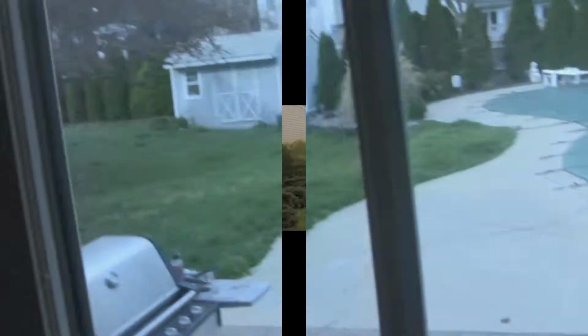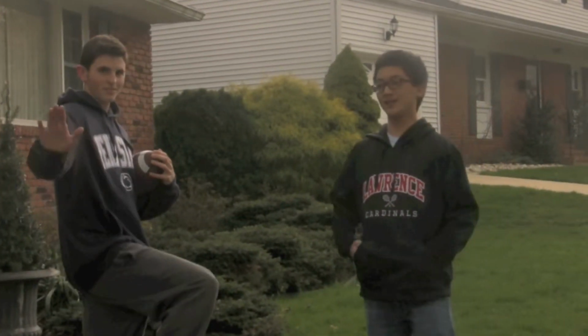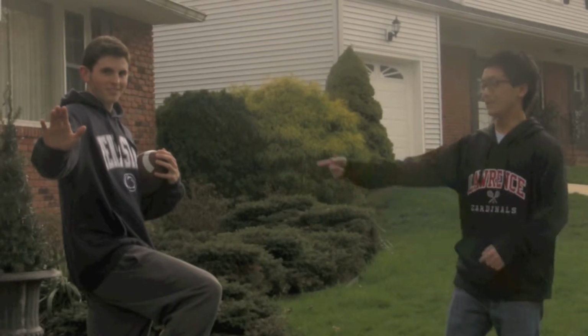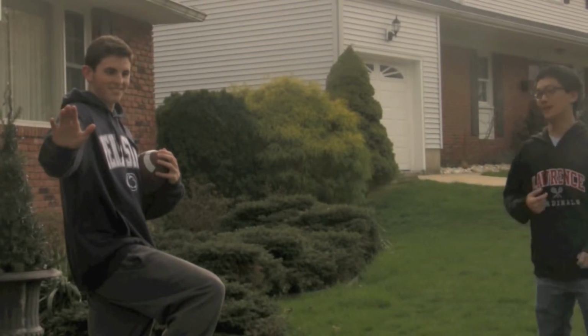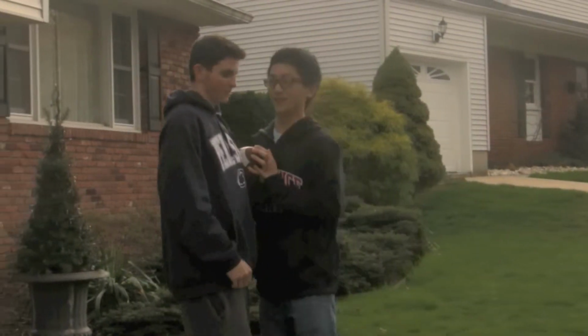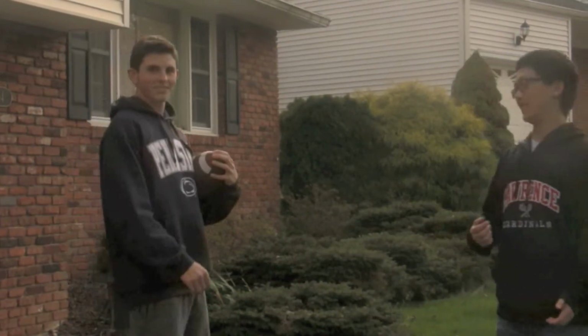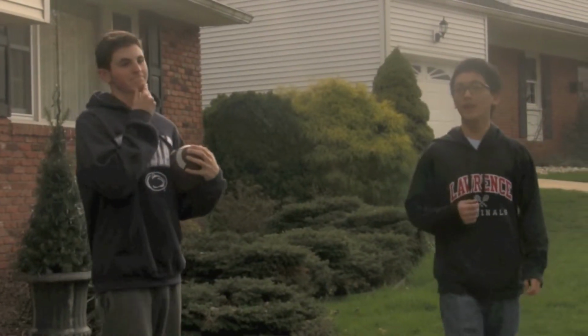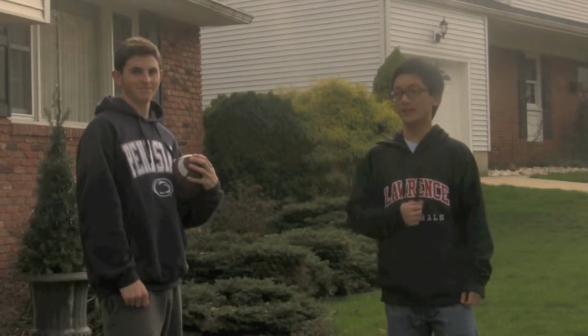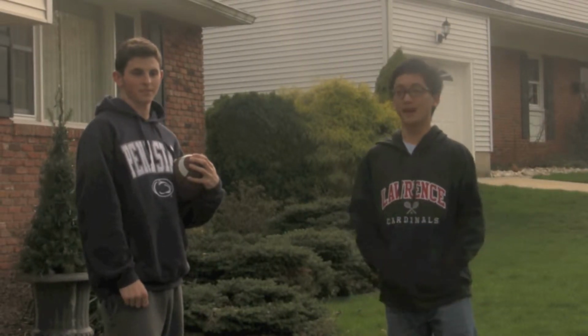So, we know that momentum is just an object in motion. If JT runs at me, he has momentum. Or if I run at JT, I have momentum. But what if we want to change momentum? Well, we know that a change in momentum is equal to a force times a time interval.